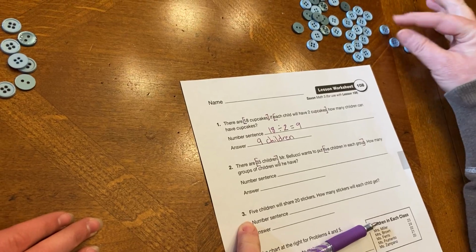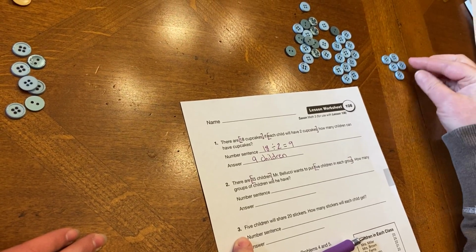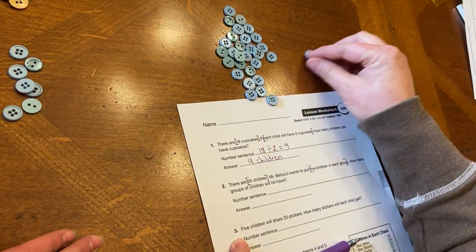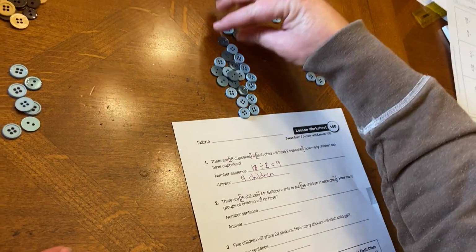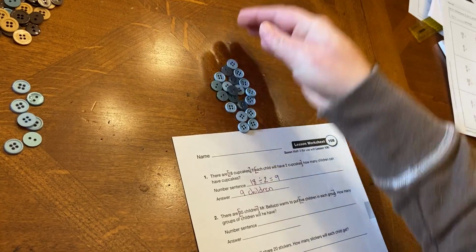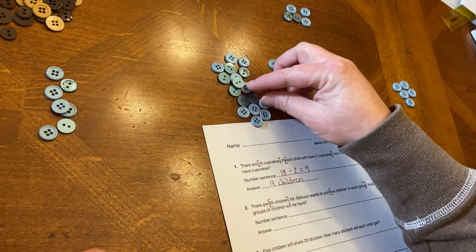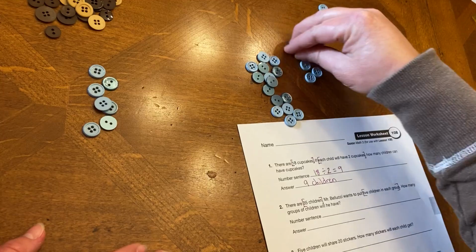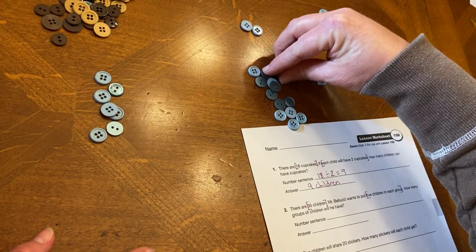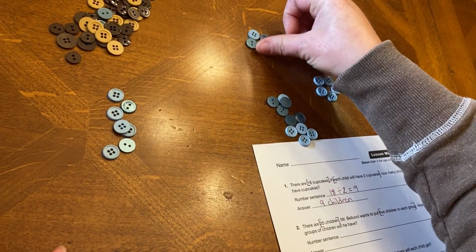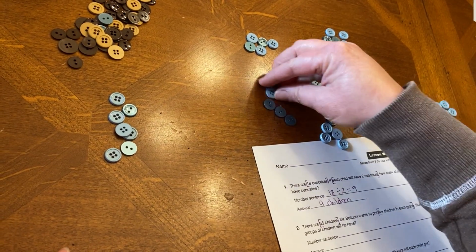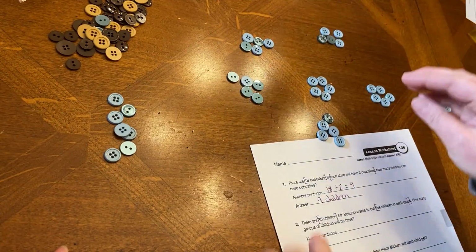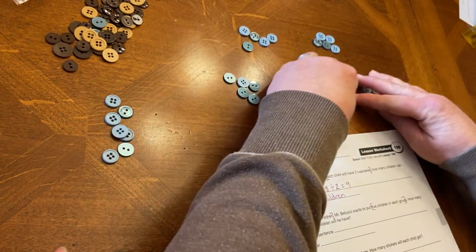So 2, 4, 5, and so on, counting out each group of 5. So there's all my groups of 5 children.